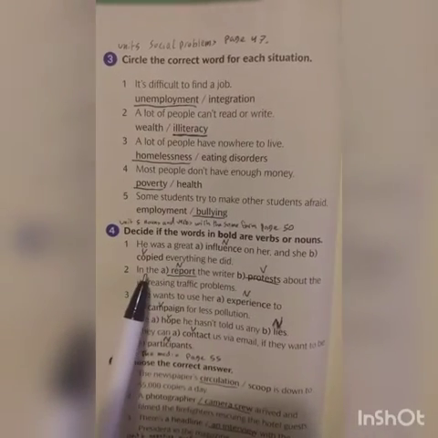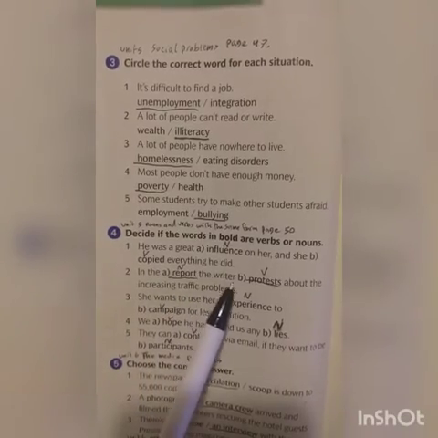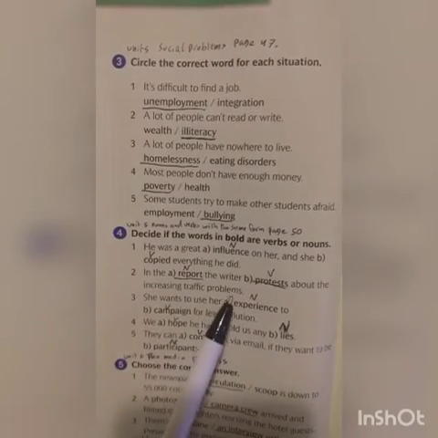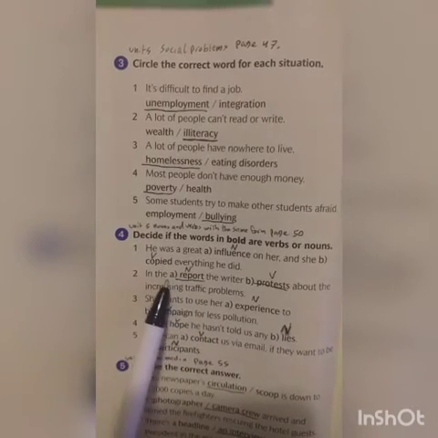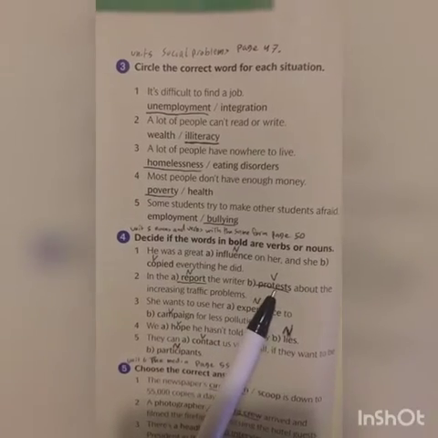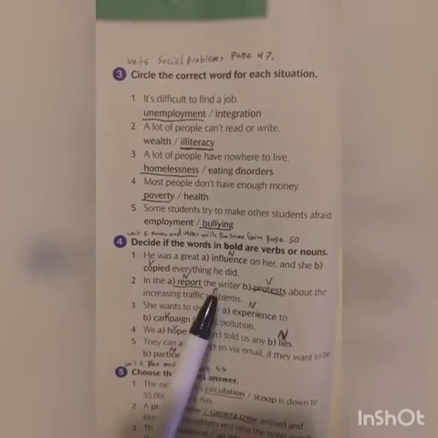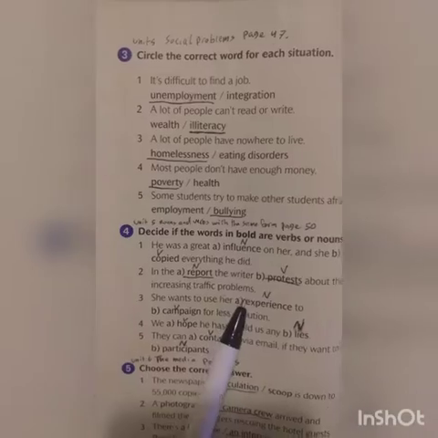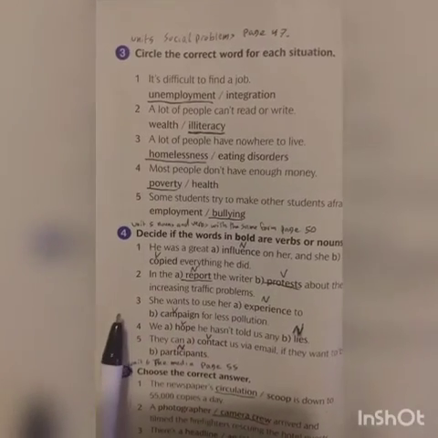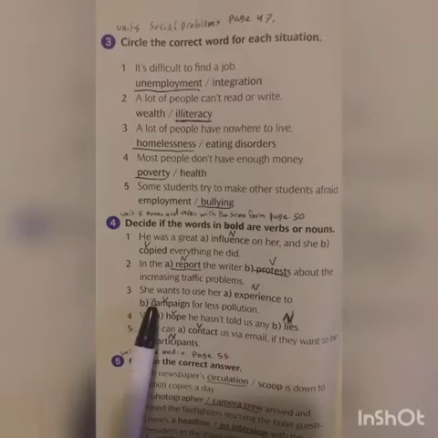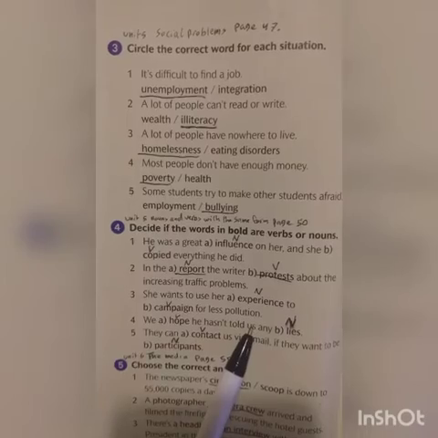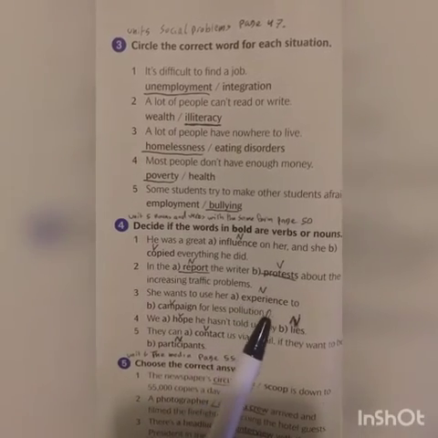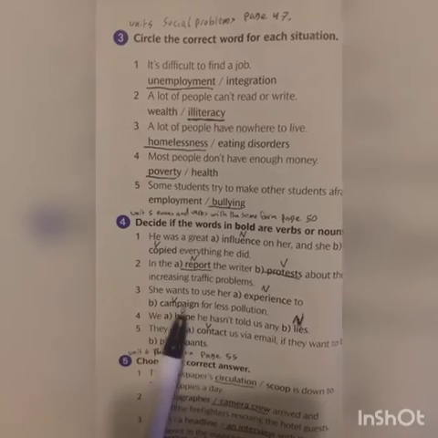Number 2. In the report, the writer protests about the increasing traffic problems. Report is a noun, and as you can see, it's preceded by an article. Protests is the verb. And it's preceded by the subject. Number 3. She wants to use her experience to campaign for less pollution. And as you can see, experience is the noun and campaign is the verb.